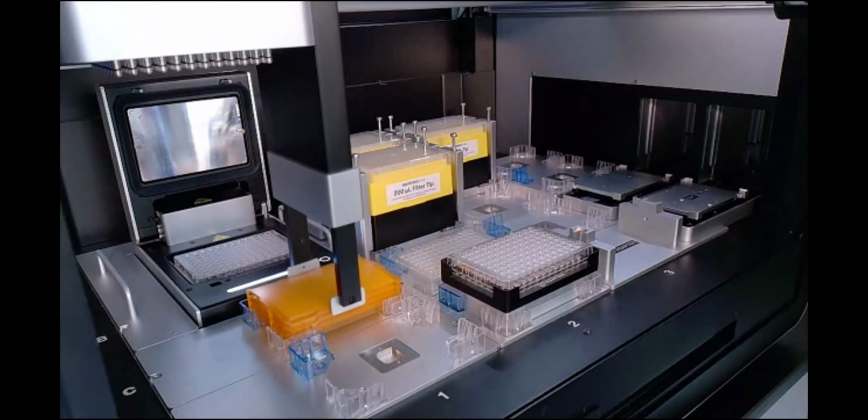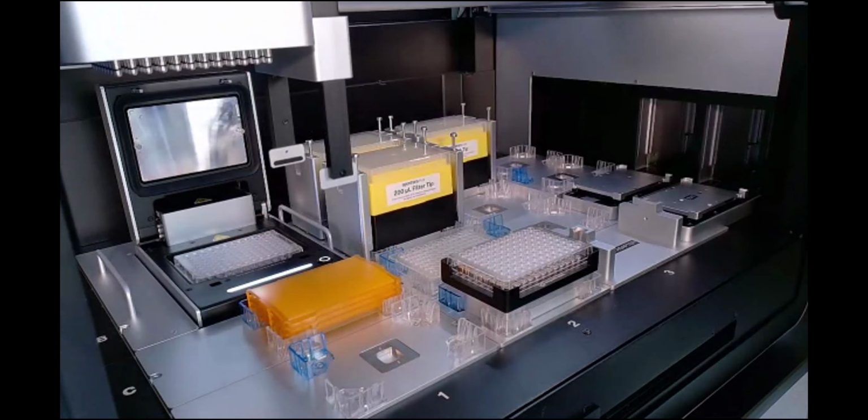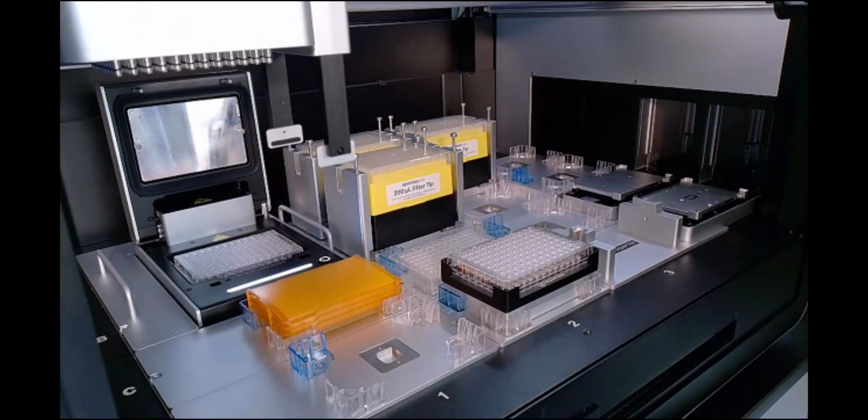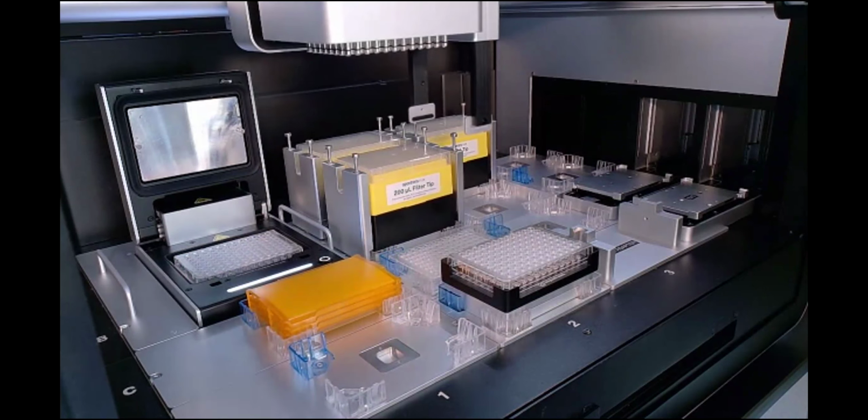And so the thermocycler will actually, using these notches here, provide some decent amount of force that is going to actually seal this lid to the PCR plate below it.